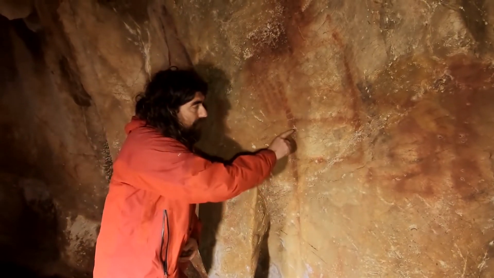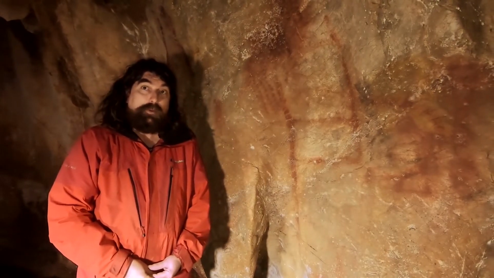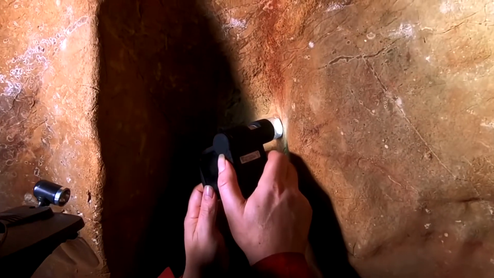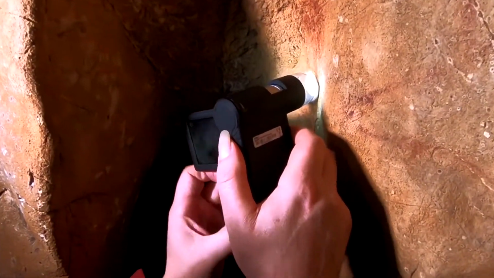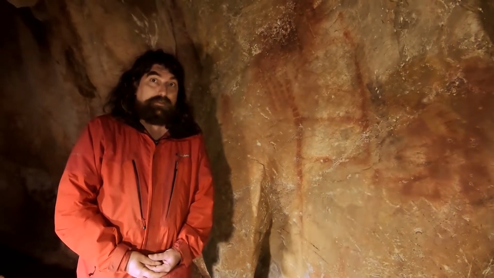So instead, we're focusing on these tiny white crusts that have formed on top of the paintings. And they're made of calcium carbonate. They're formed by the water percolating through the rocks, and they precipitate out calcite. If this calcite was precipitated on top of the painting, the painting must have been there for it to precipitate on top, which means the painting must be older than the age of the calcite.